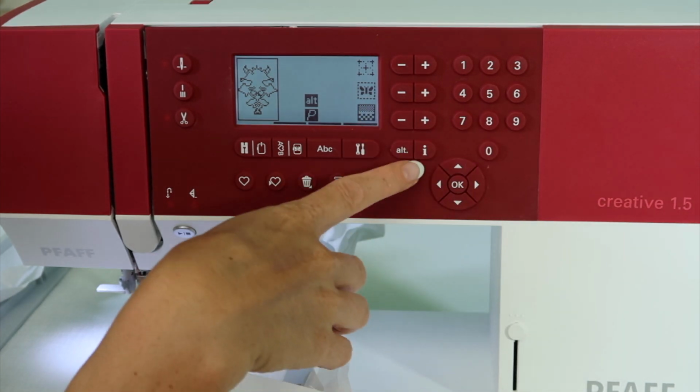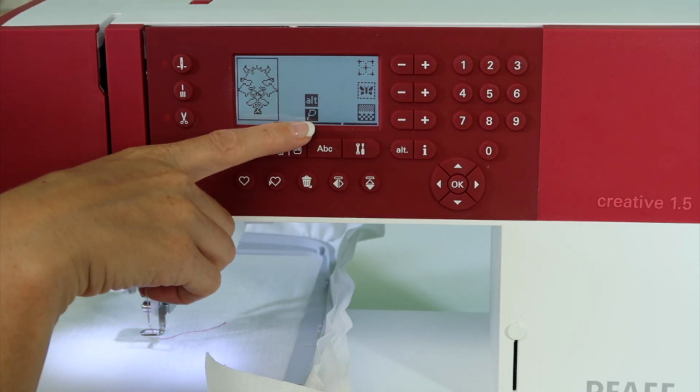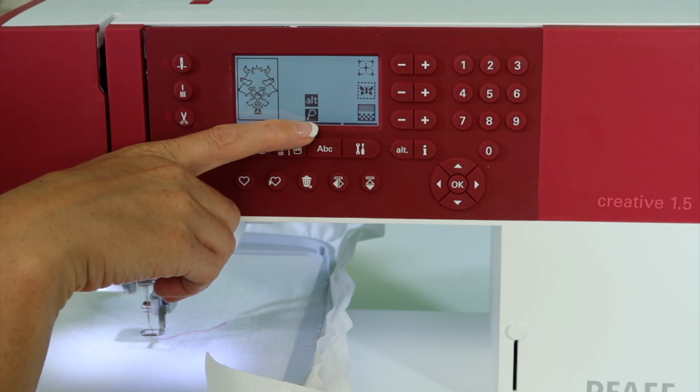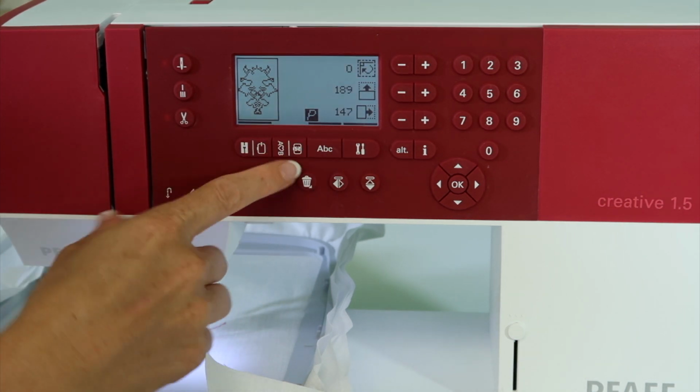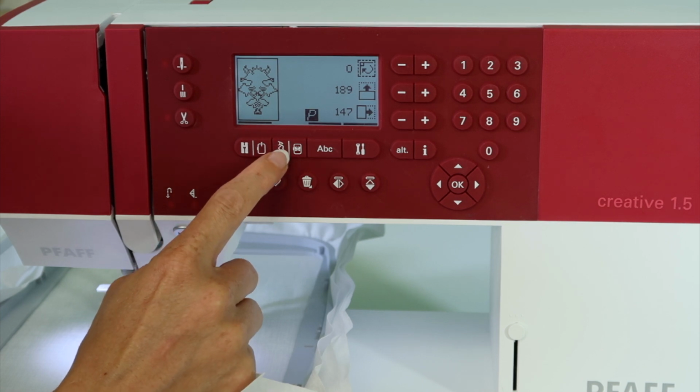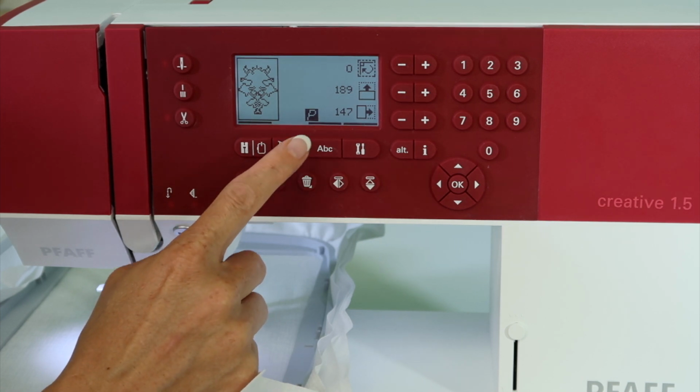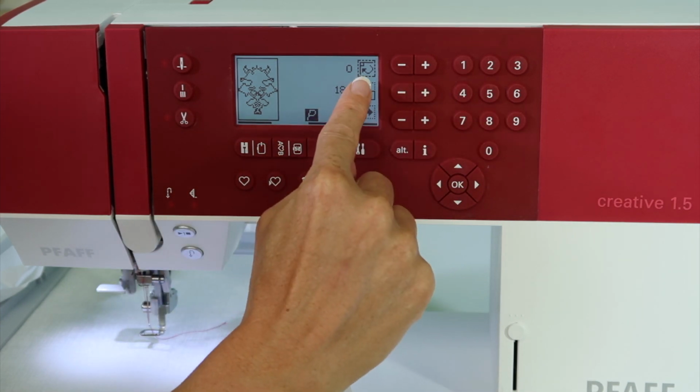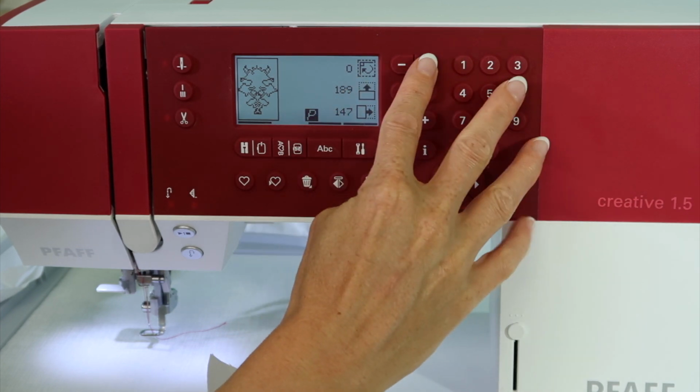All right, now one thing that you'll notice, there's always this little P on the screen. Let me get you into one of the other sections. So the little ABC and the hoop with the butterfly will get us into the area where we can rotate. Now watch the little P on the screen.